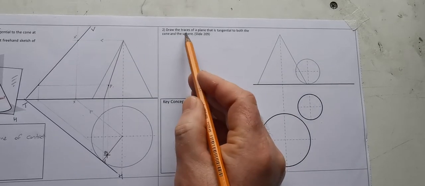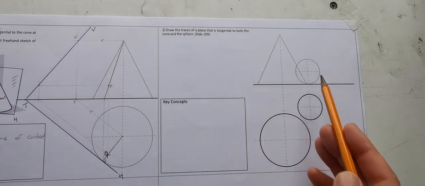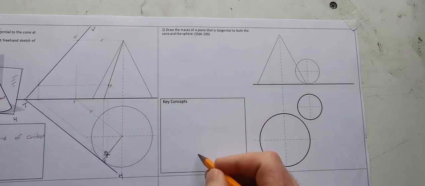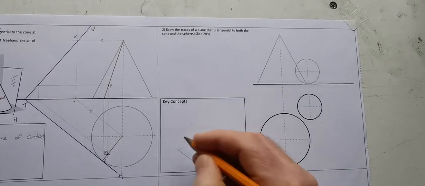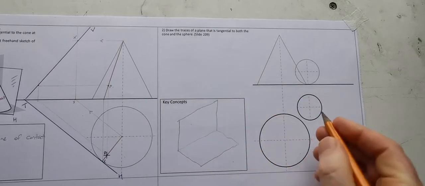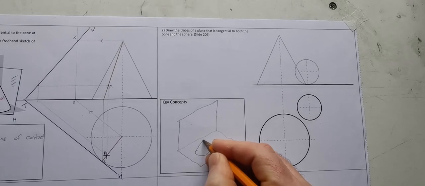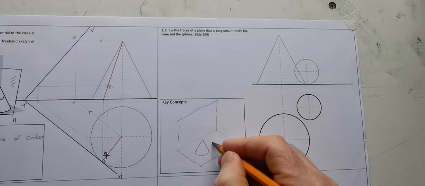Now the second one here says, draw the traces of a plane that is tangential to both the cone and the sphere. Now I wouldn't call it a trick question, but really, if I sketch over here a horizontal plane and a vertical plane, so there's our planes of reference, and what we've got here is a cone and just behind it there you've got a sphere.